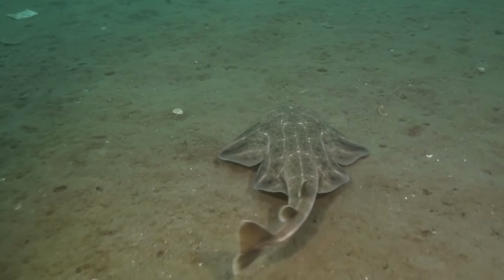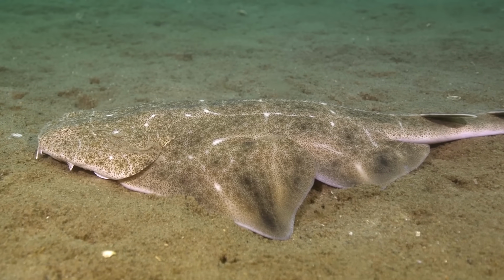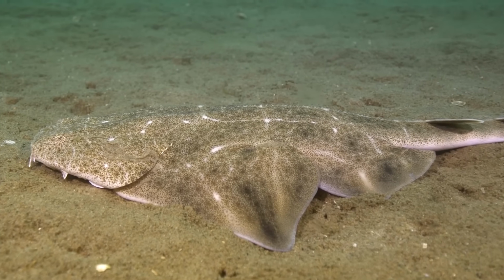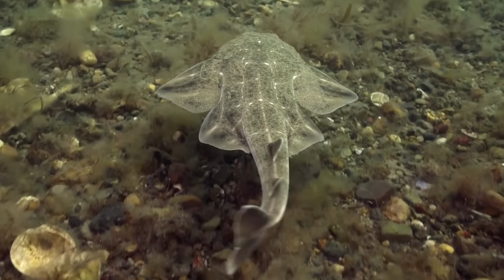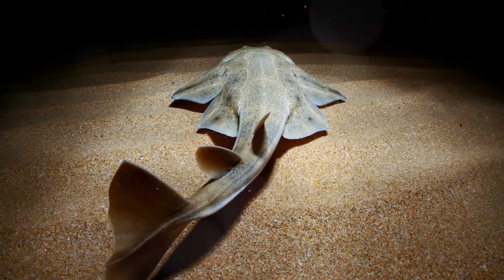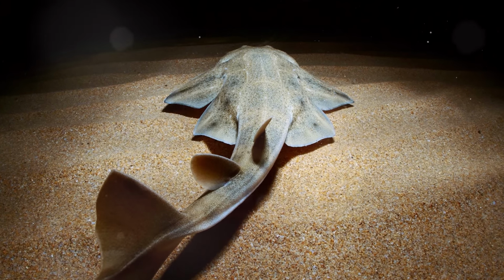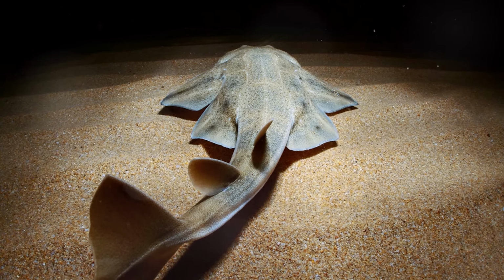Angel shark. The first species of angel shark described by scientists is known simply as the angel shark. This species is also now listed as endangered. Philippine angel shark. Only one specimen was caught and was declared a new species in 2011.